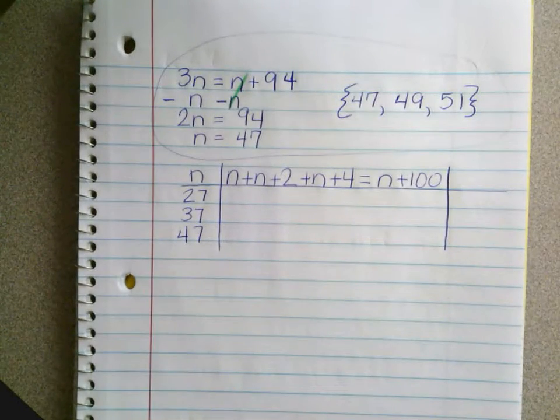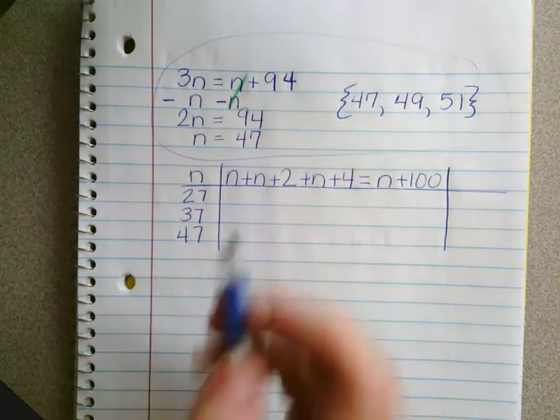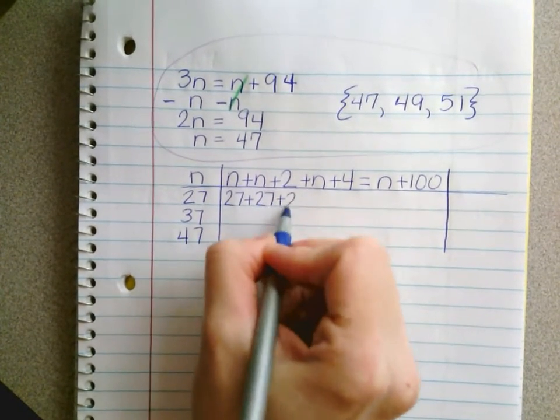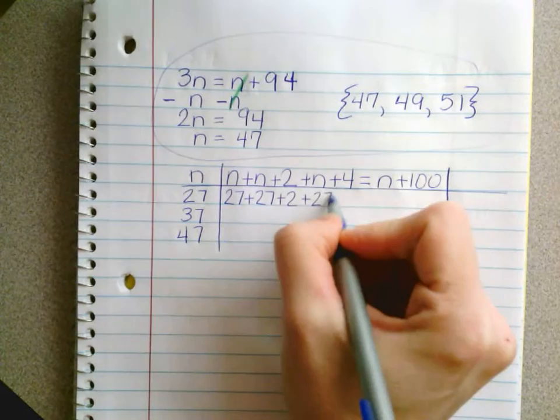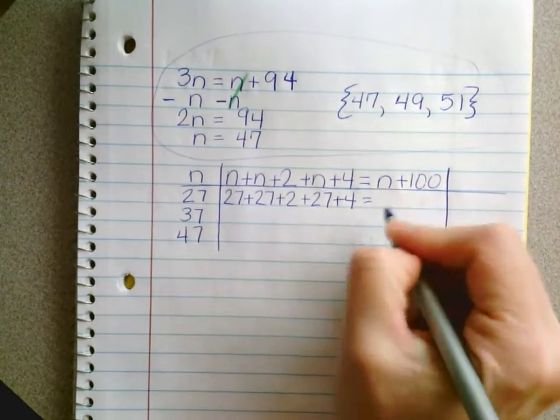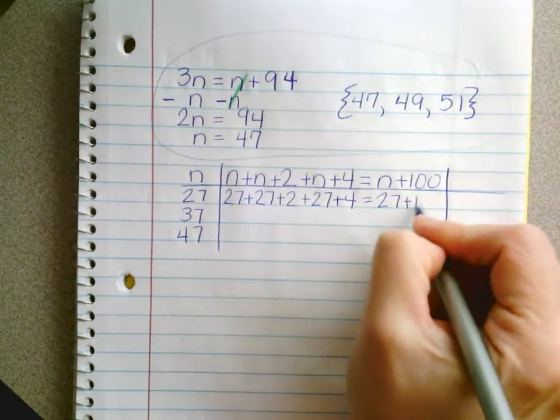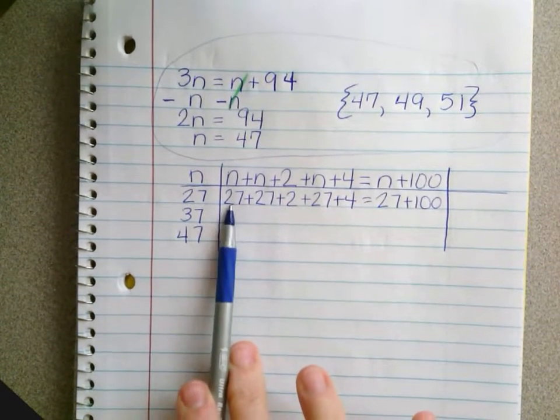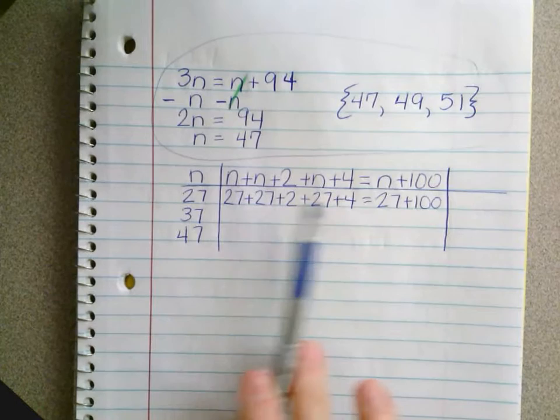This is testing. So if n is 27, then it's 27 plus 27 plus 2 plus 27 plus 4. Does that equal 27 plus 100? I don't know, you'd have to get your calculator out. 27 plus 29 plus 31.